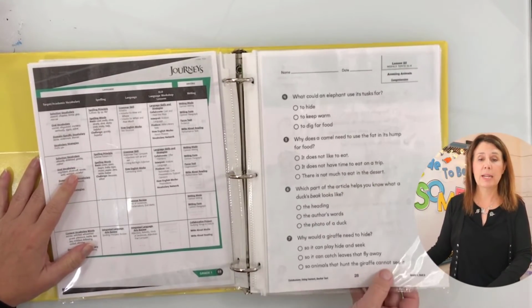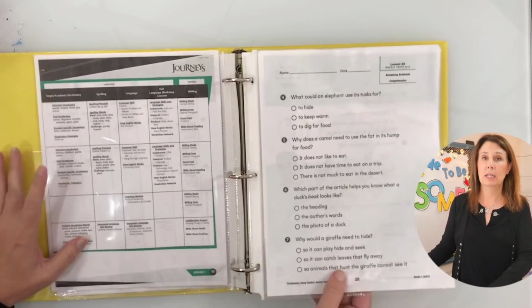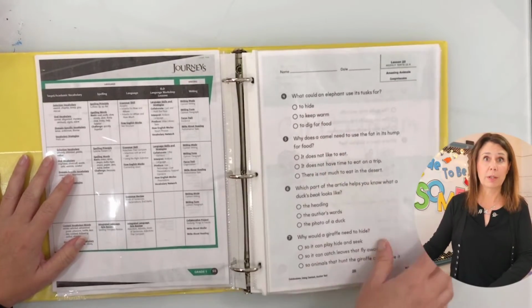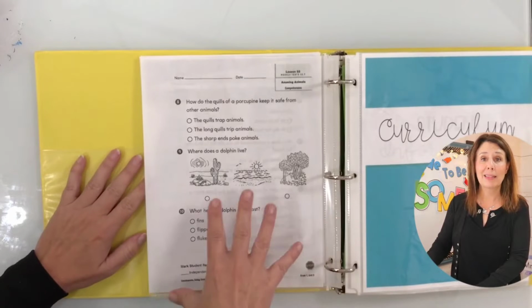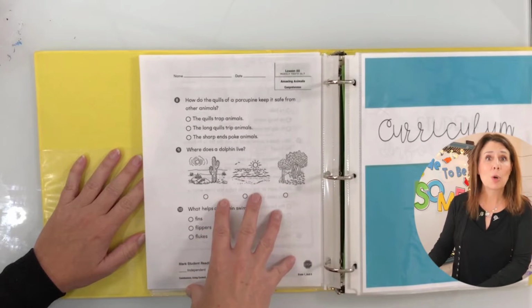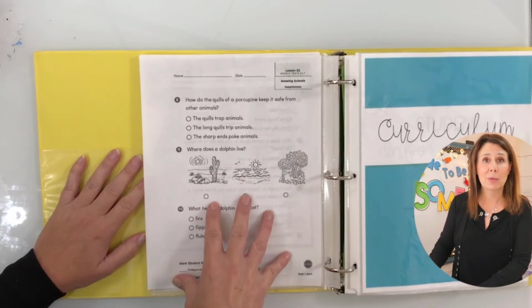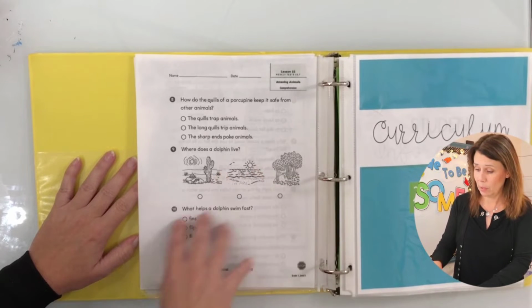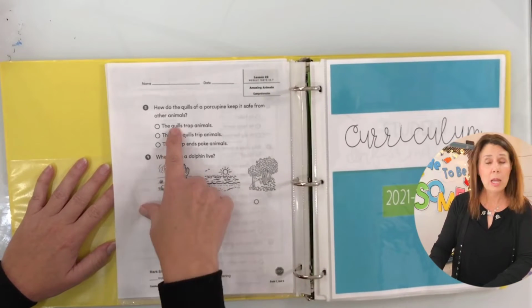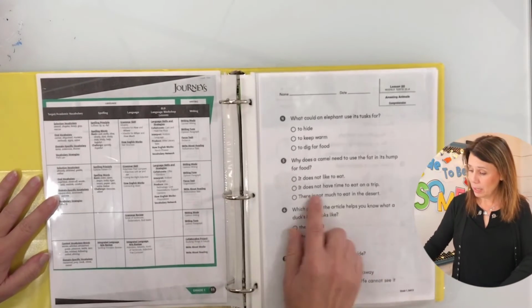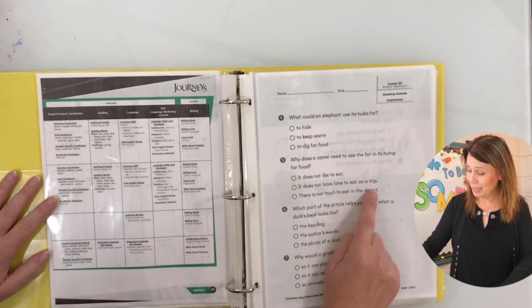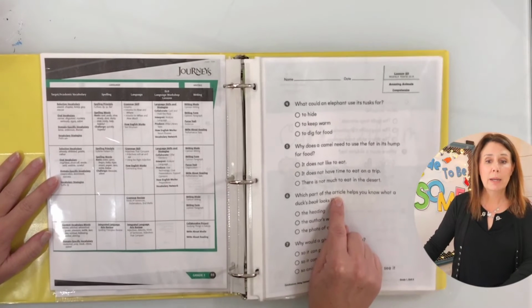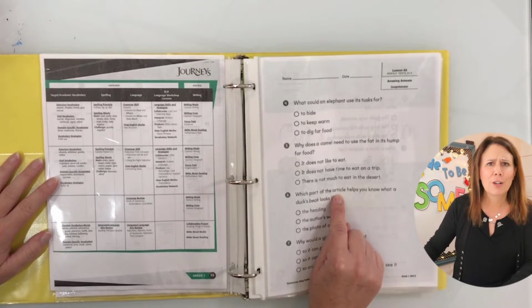Okay, so here's my reading. Oh, wow. They're going to need to know a whole bunch of words for the assessment that I wasn't told in the scope and sequence of the series we're using. Do they know how to read the word elephant? Animal? Quills? Desert? Here's one. I don't know if you can see that. Article. What first grader knows the word article?